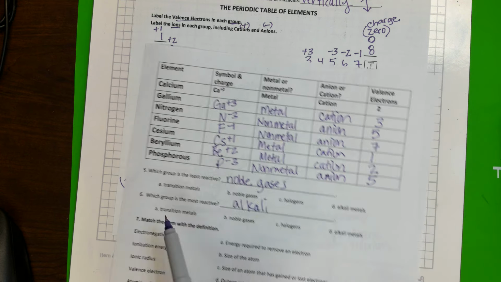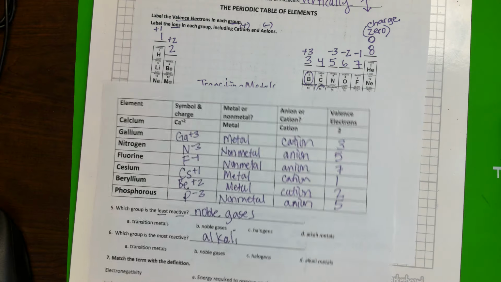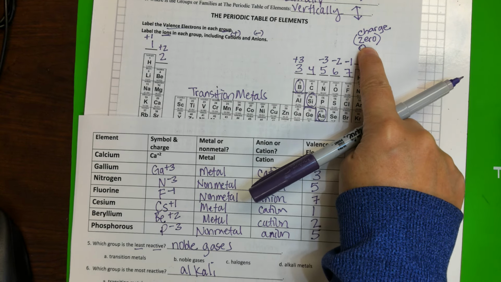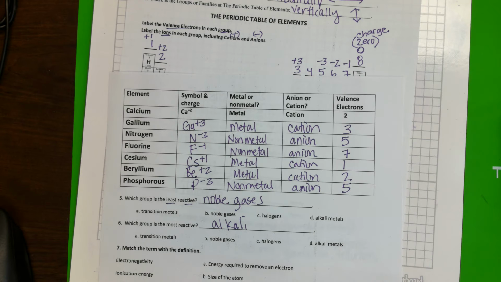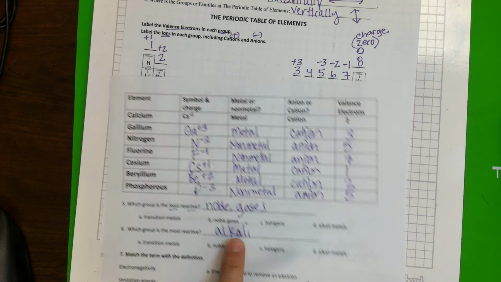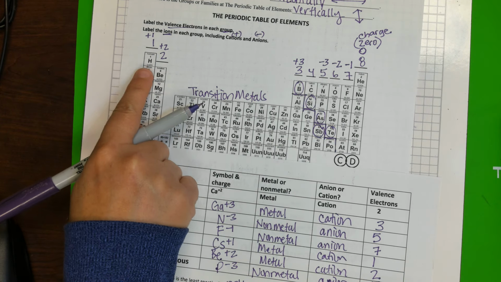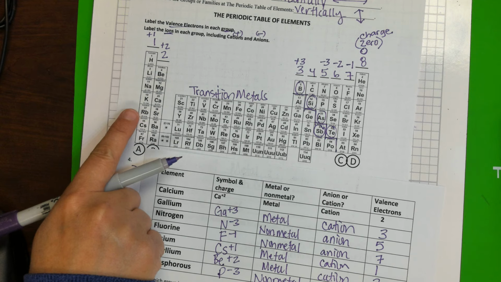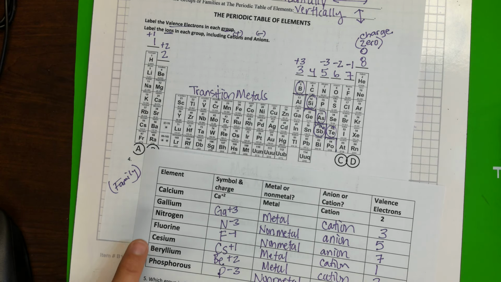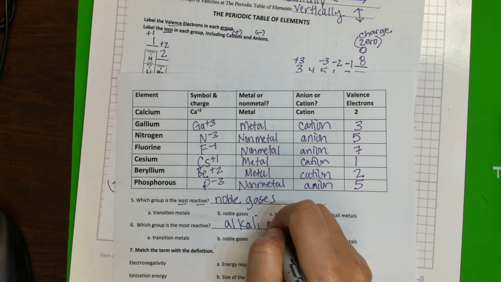Okay, so which group is the least reactive? So hopefully you guys remember that noble gases have a full outer shell, so that's why they don't react, because there's no energy there. Okay, so which group is the most reactive? Well, basically the most reactive is lithium, sodium, potassium, rubidium, cesium, and also francium. Okay, so that's your alkali metals.